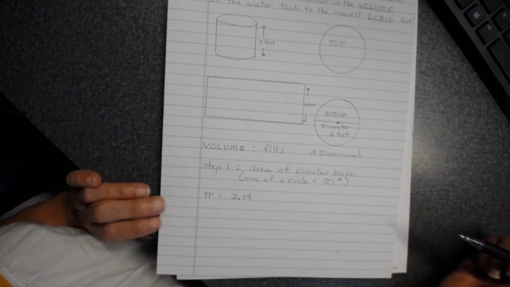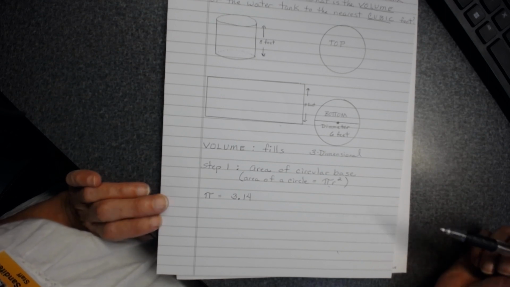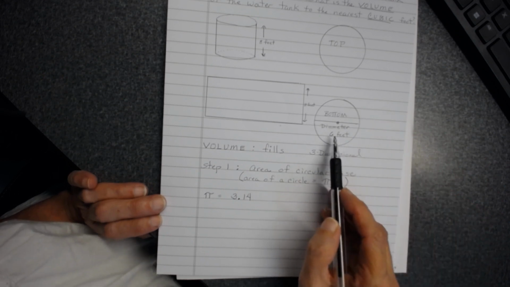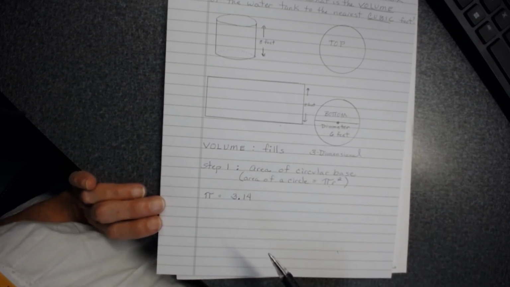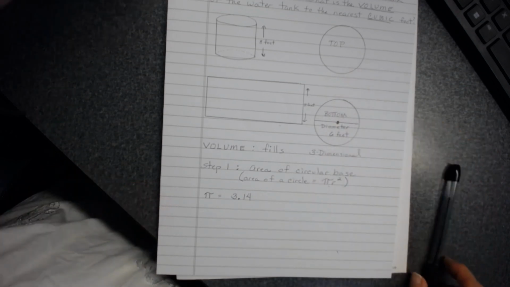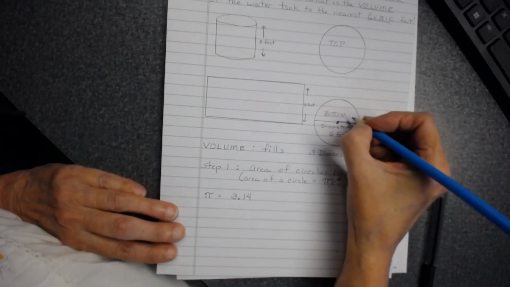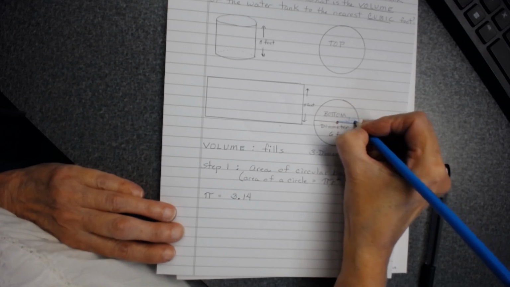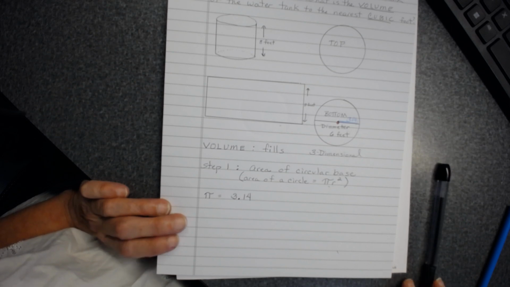Remember, the radius is half the diameter. The diameter is twice the radius. They tell us the diameter is 6 feet. So if the radius is half of the diameter, the radius is going to be 3 feet, because 3 is half of 6, right? Okay, so we have a radius of 3 feet.